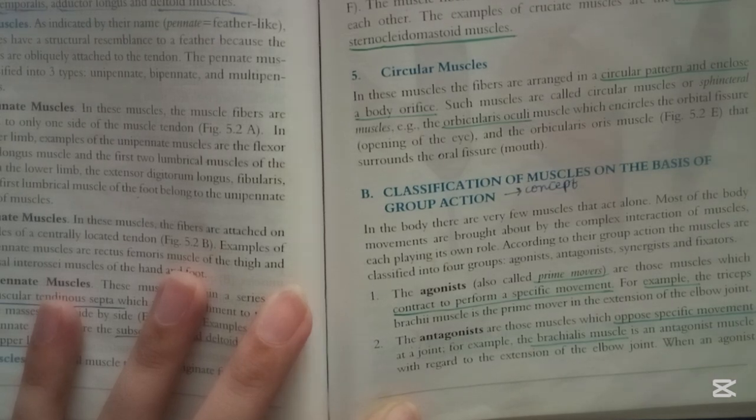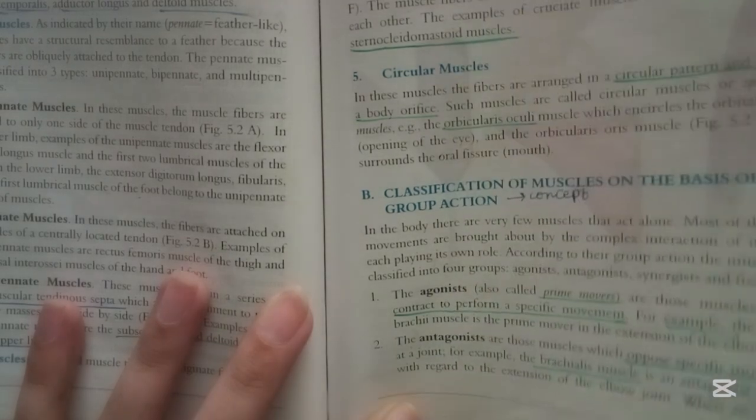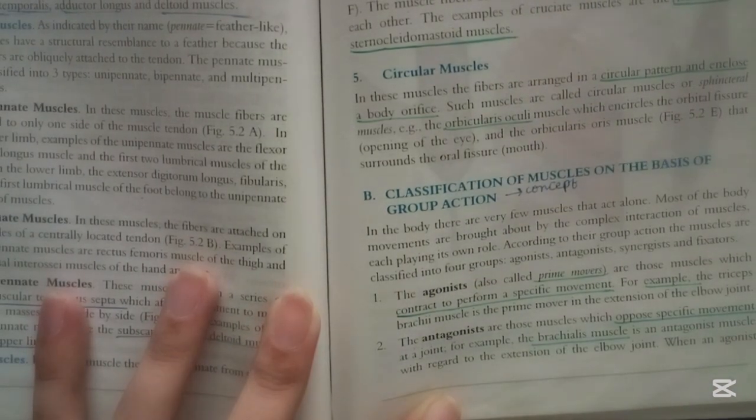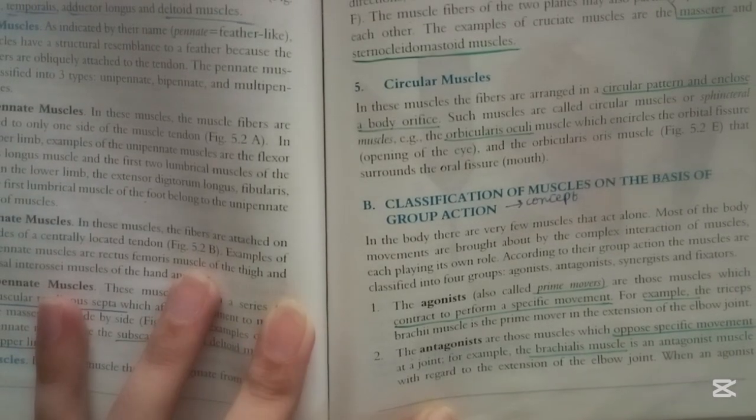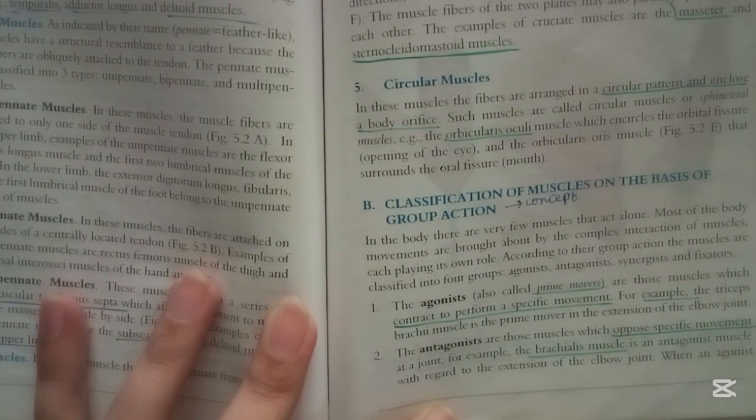Opposite of extension is flexion, and flexion occurs when your brachialis muscle or your biceps brachii muscles contract. So these muscles are known as antagonist muscle. It's not an intrinsic property of a specific muscle that it's an agonist or an antagonist.